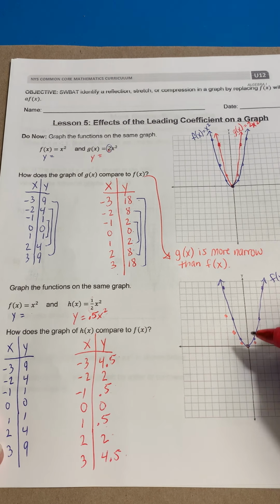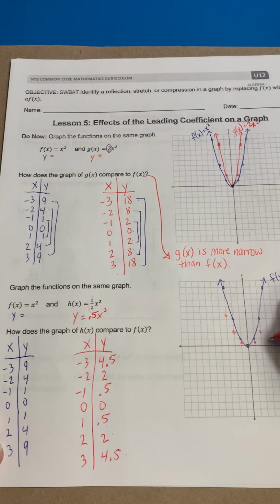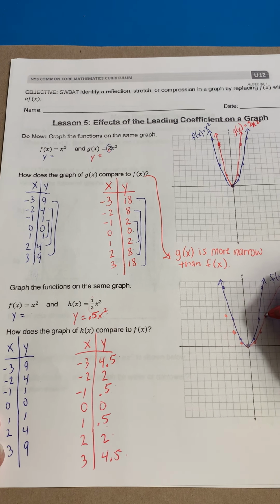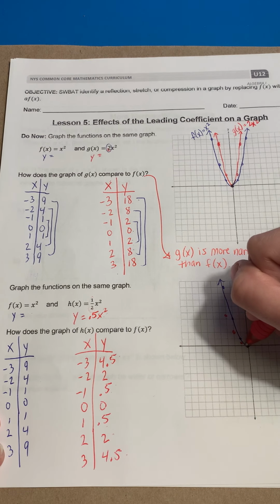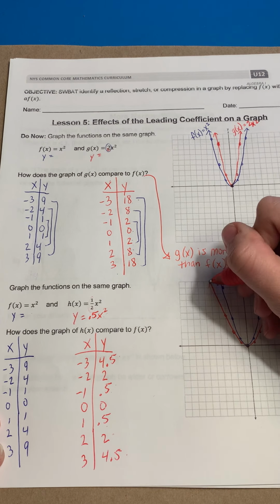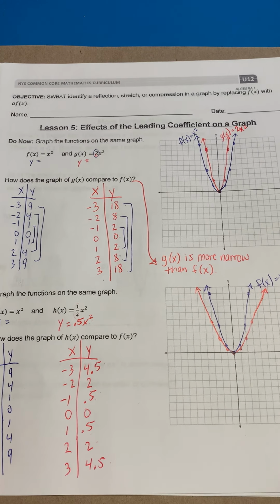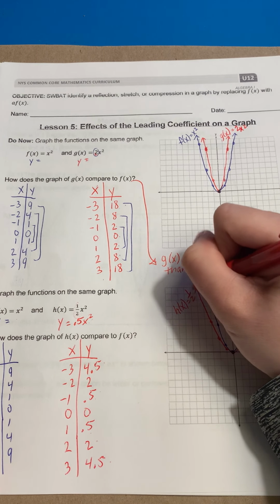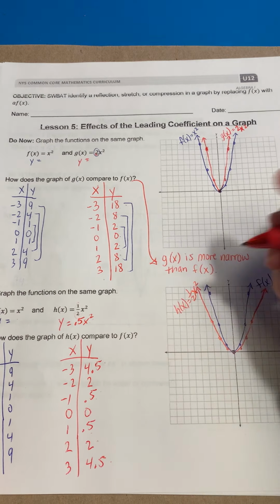And 3, 4.5, right 3, up 4.5. 1, 2, 3, 4, and a half, that 0.5. Now I connect them, add in my arrows, and label. h of x equals 1/2 x squared.